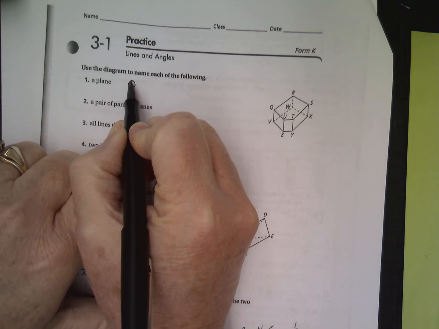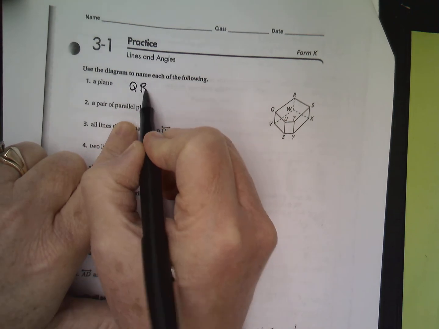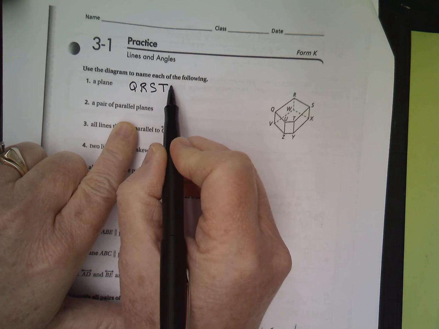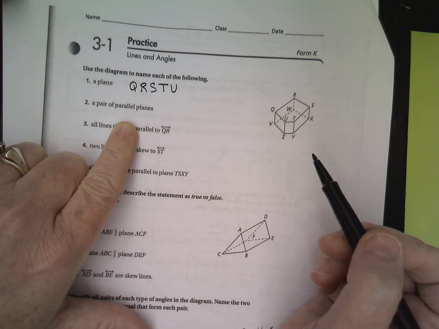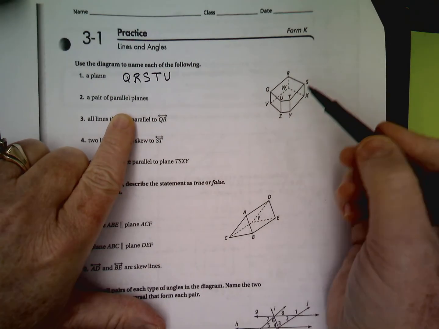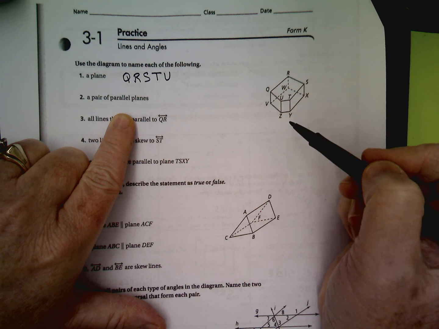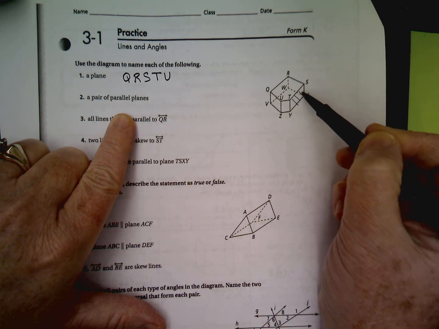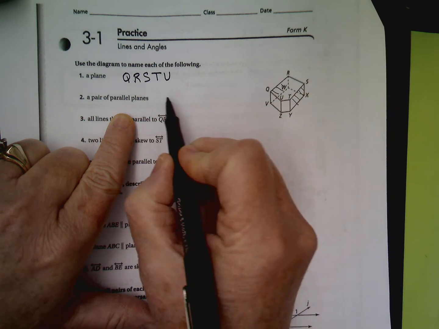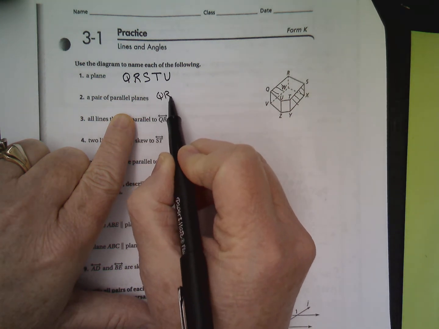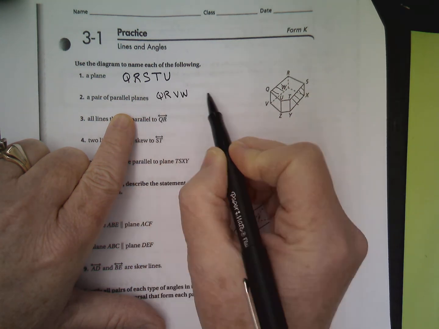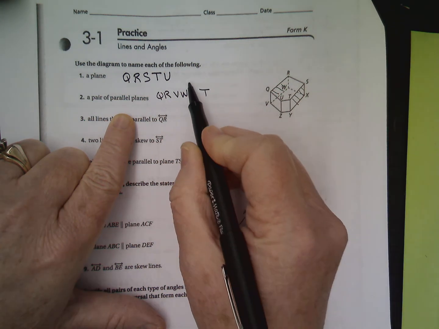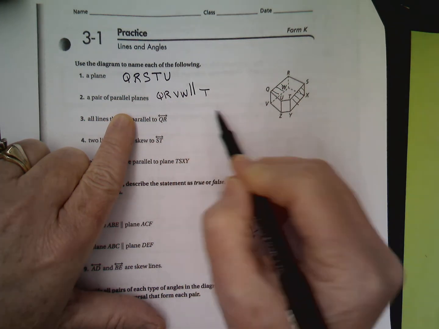Plane QRSTU. A pair of parallel planes could be the top and the bottom. It could be this side. I'm going to use this one and this one. So I'm going to name QRVW is parallel to TYXS.